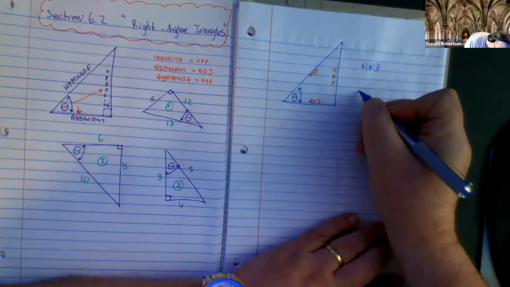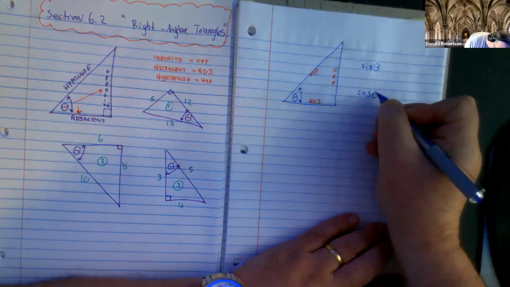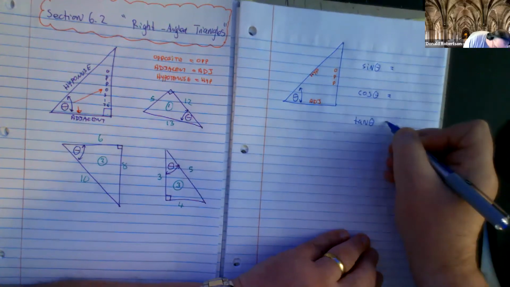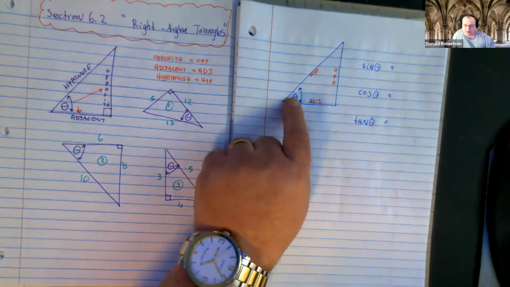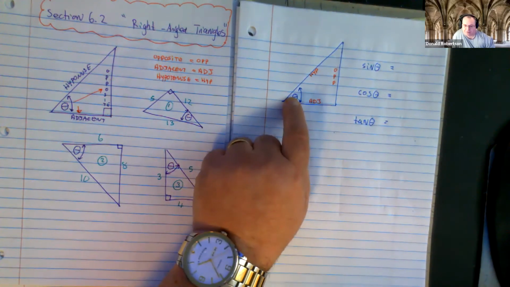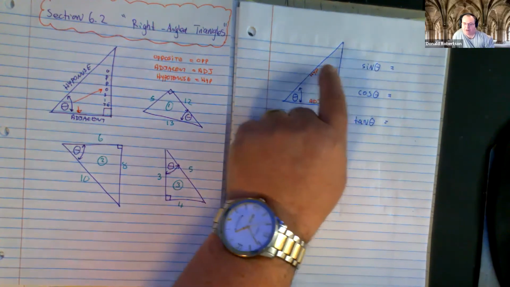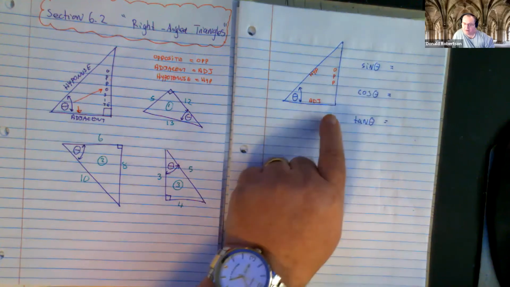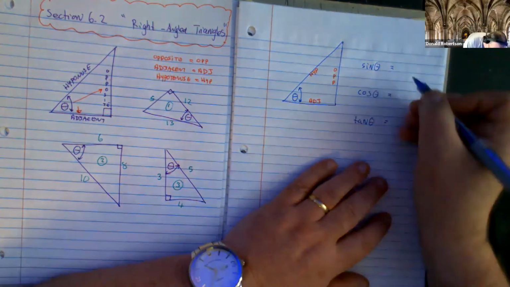Let's do the first 3 trig ratios, because they're the ones that you use most often. You can calculate the sine of that angle, whatever that angle happens to be, by using a ratio of 2 out of the 3 sides. The sine, cosine, and the tangent.